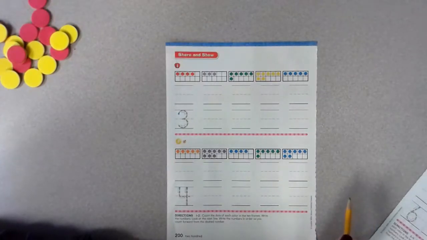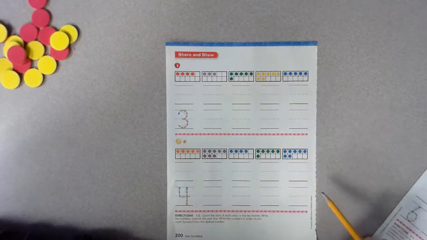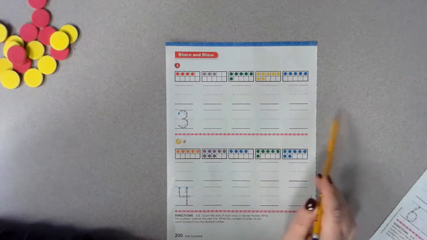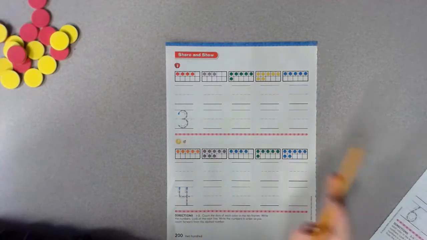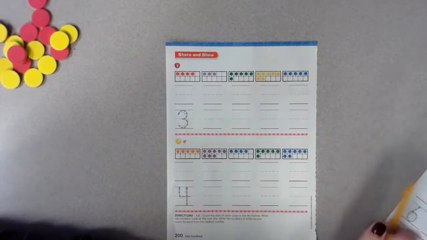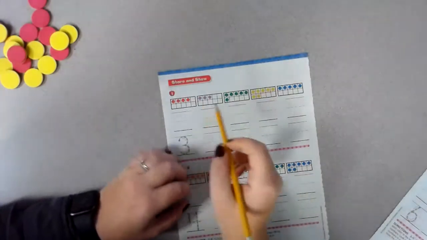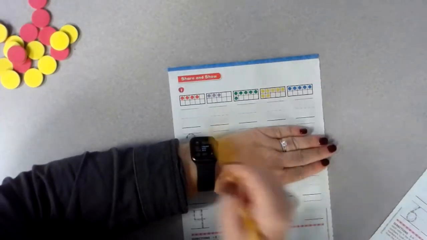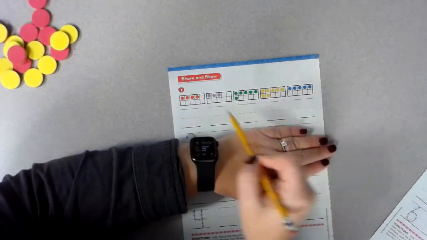So we're going to count the dots of each color in the 10 frames and write the numbers below. Then we're going to take all of those numbers we found and write them in order as we count forward, okay? So first, we're not looking at this spot yet, we're just looking at these top ones here. Let's count.